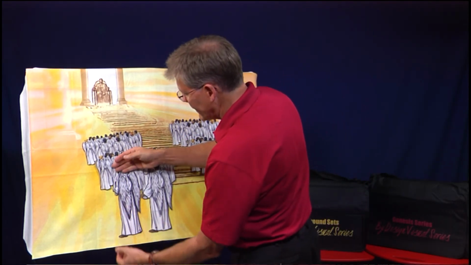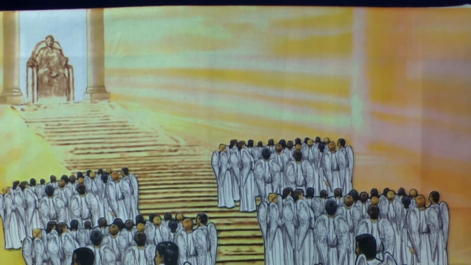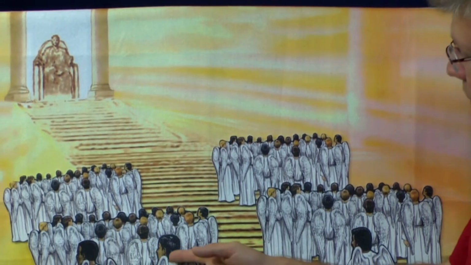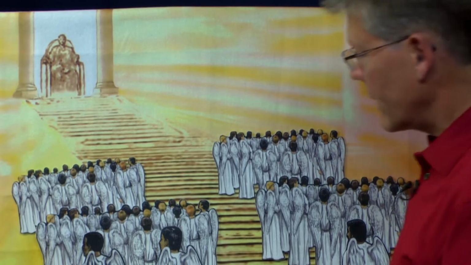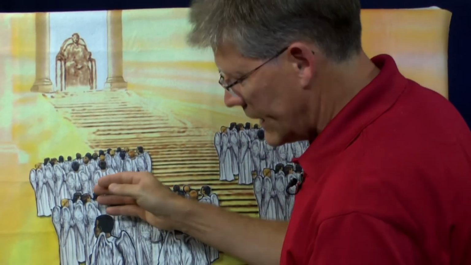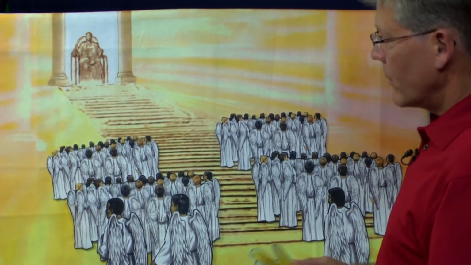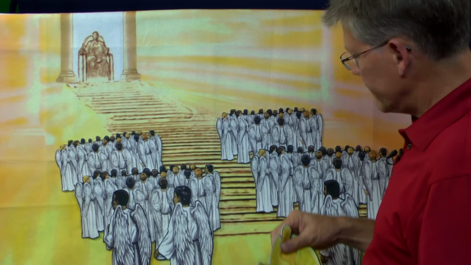Now, if you look very, very close at this, you'll see something maybe that's a little bit unusual. This angel here, if you look at him carefully, he looks very Middle Eastern. He looks very Jewish. We have an angel that would work very much for an Asian people group, and we also have an angel that would work for a black or African type of group.